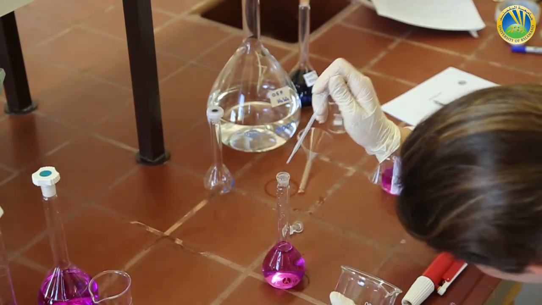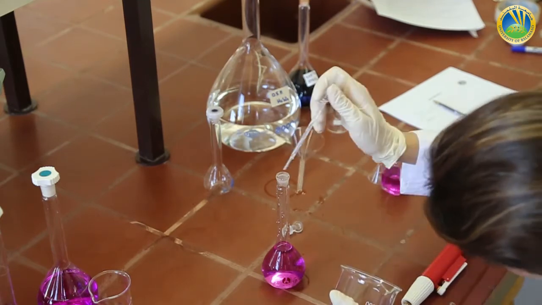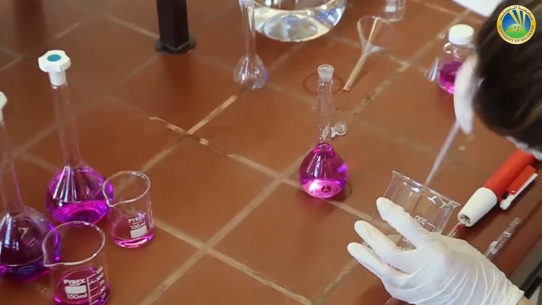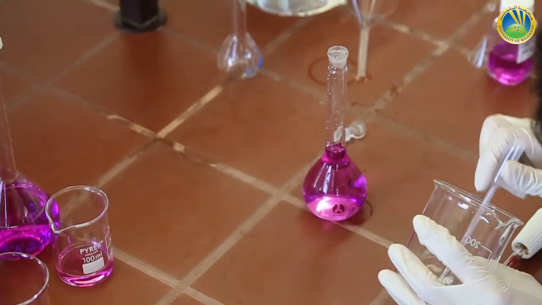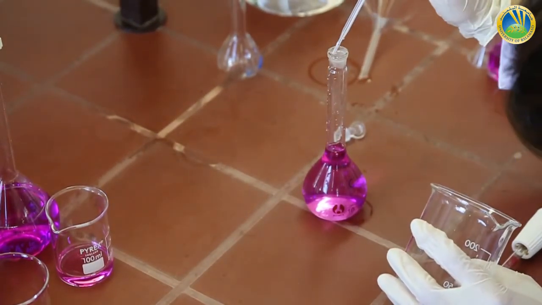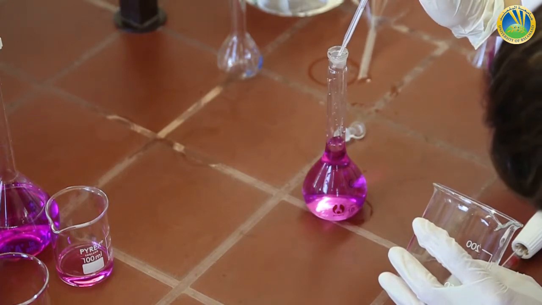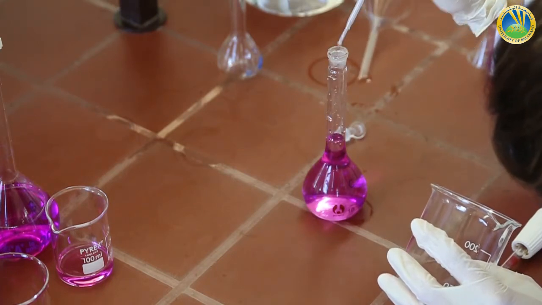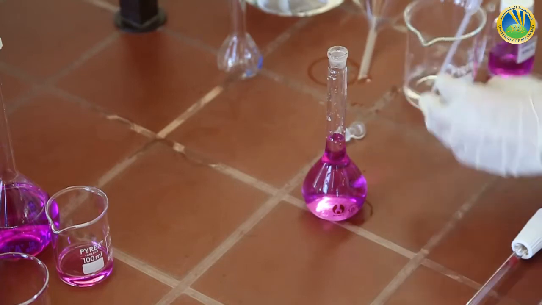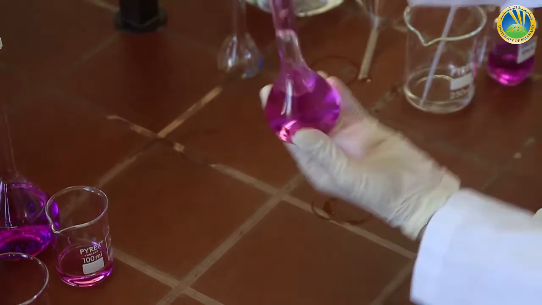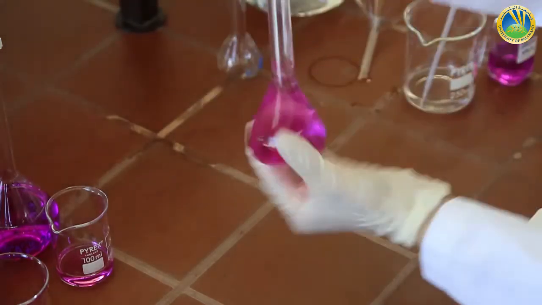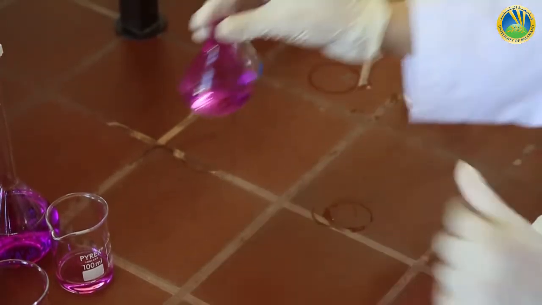Then we use a dropper to adjust the meniscus. Solution C is ready and homogenized.